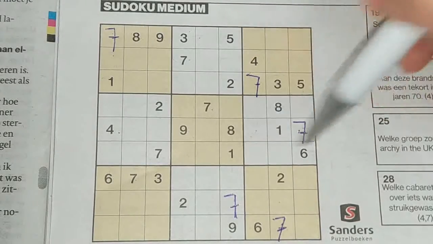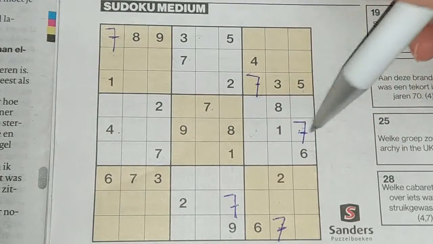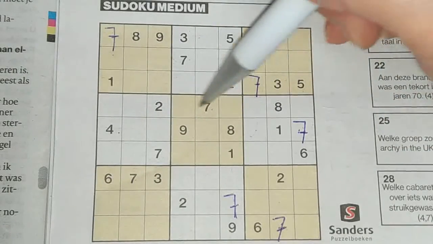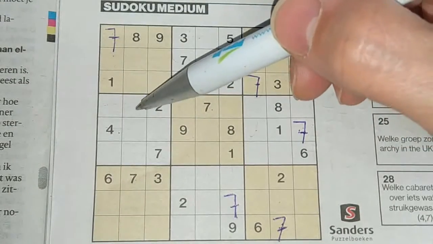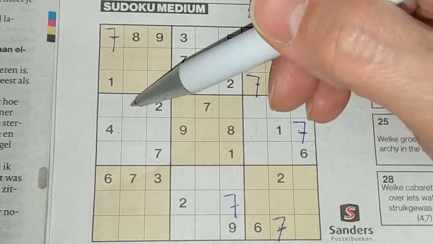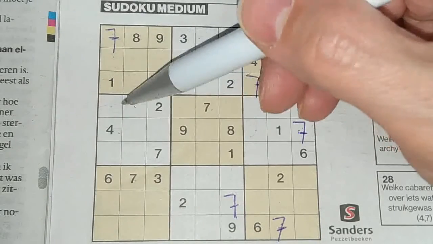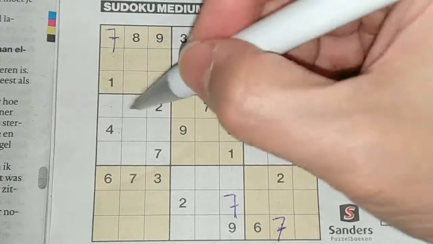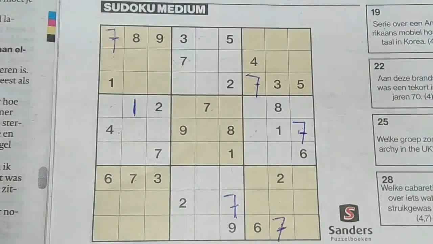Then a 1 in this row, a 1 in the middle row. So in the row above, the only two places for a 1 are here and there. But I see a 1 here, so no 1 there, 1 should be here.